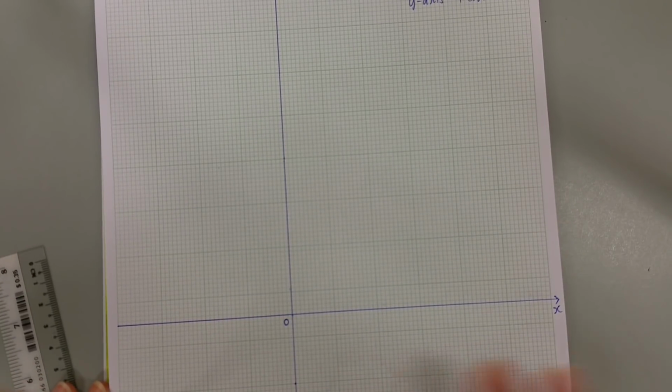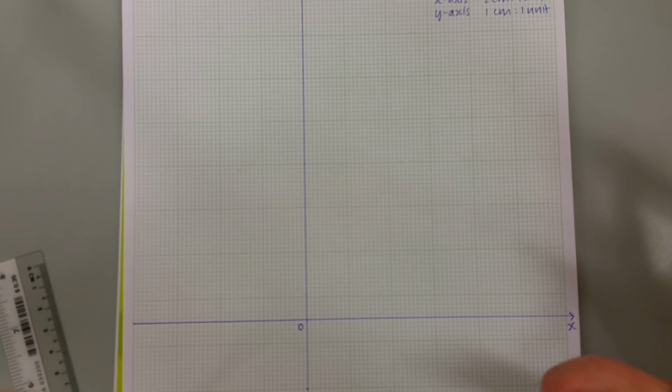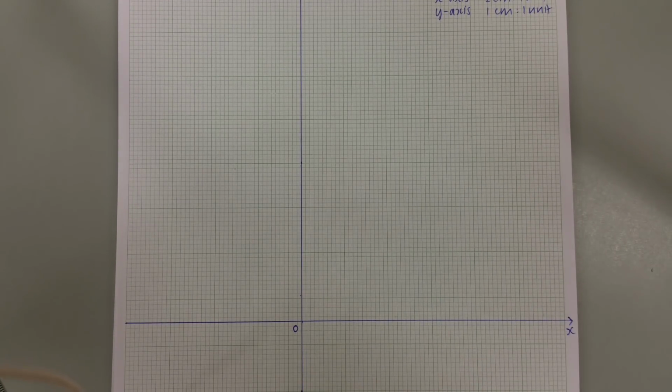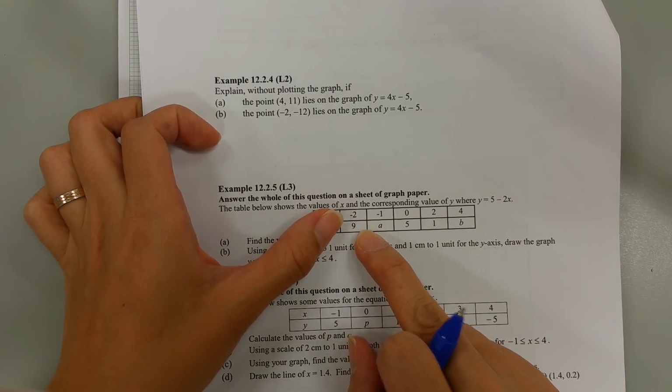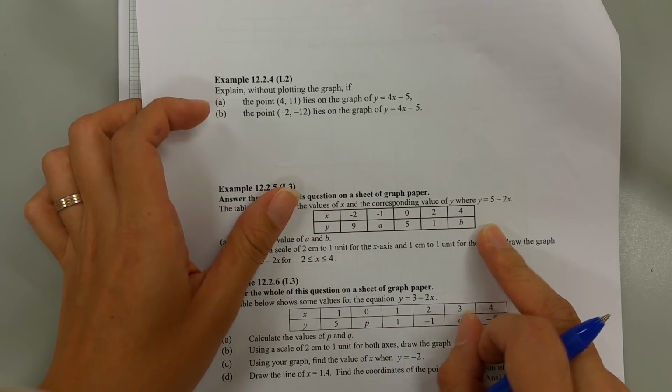Then that's when you can start plotting, putting your points down and connecting the points to form a straight line. So over here from the table of values, you have the first one where x is -2, y is 9. Second one is -1, 7, and so on and so forth. So we have to plot that.